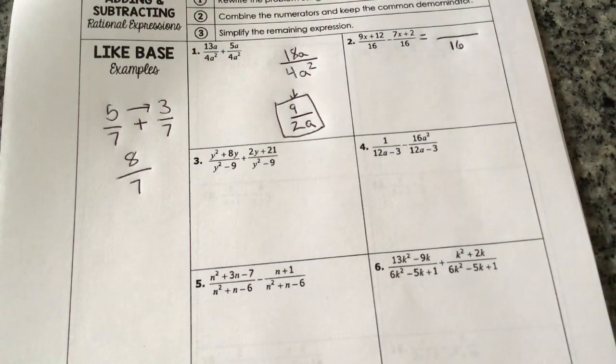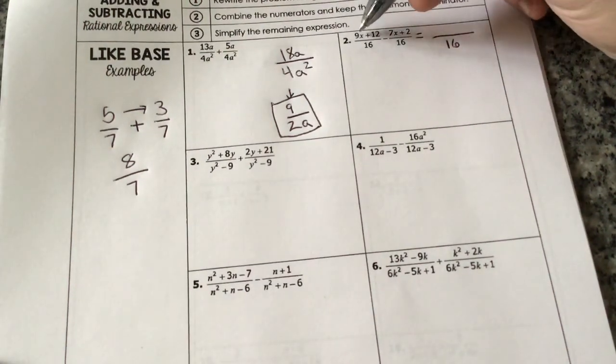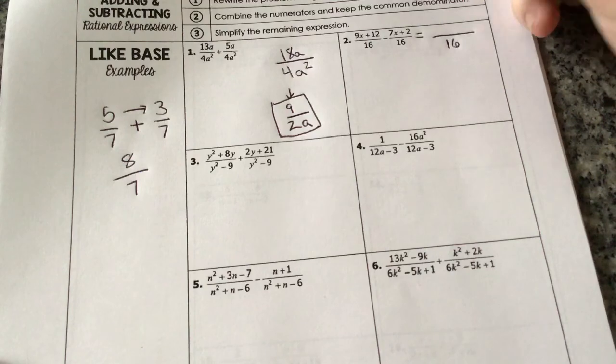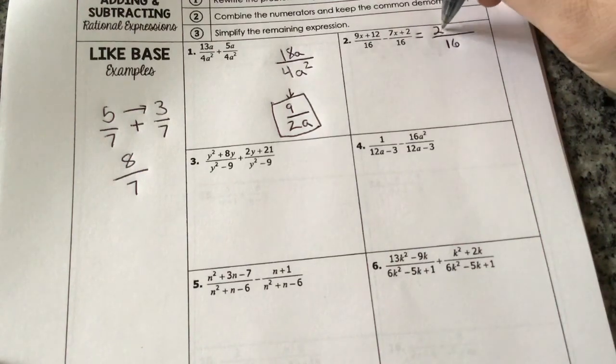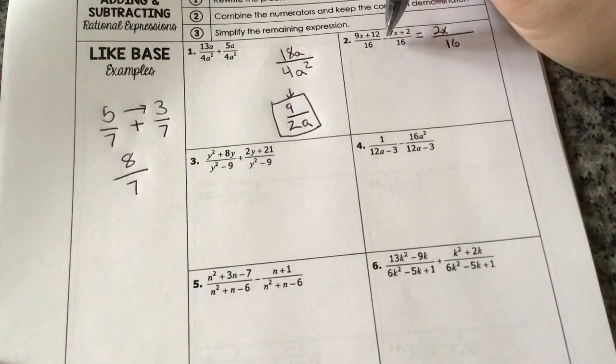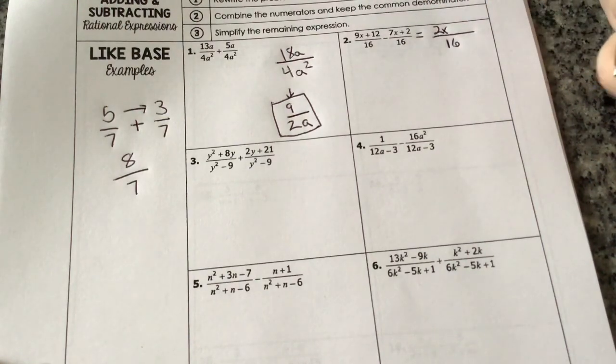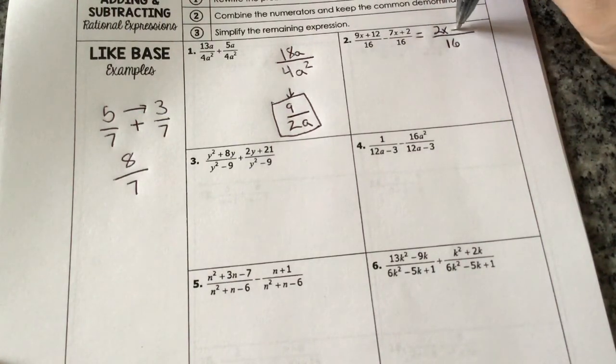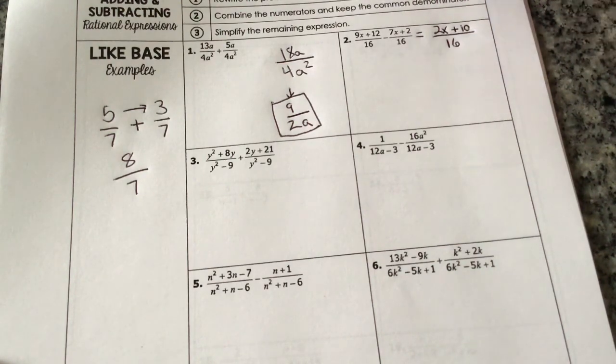So we can combine like terms here. We have 9x minus 7x, so we're going to get 2x there. And then we're going to have 12 minus 2, and 12 minus 2 is going to be 10. So we get 2x plus 10 over 16.